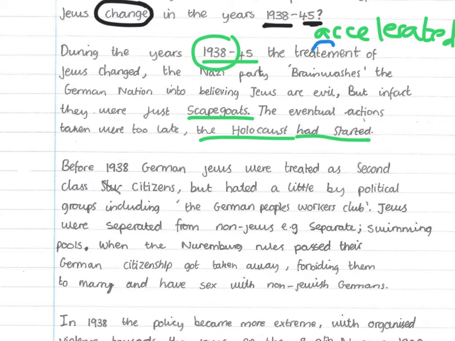Just a spelling mistake there. Take that E out of treatment. The Nazi Party, your capitalisation is a small b. That's important. And always write in the past tense. The Nazi Party brainwashed the German nation into believing Jews are evil. And again, it's a small b there, comma, but in fact, they were just scapegoats. But it's a reasonable start.